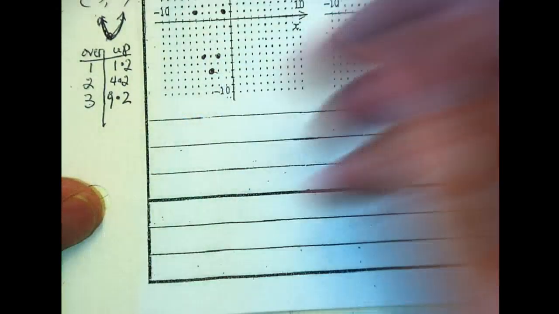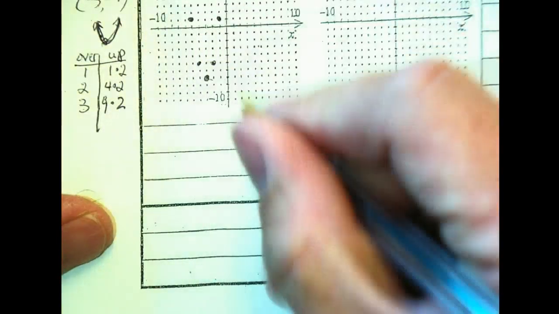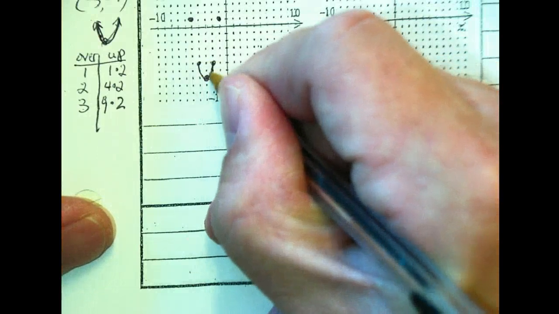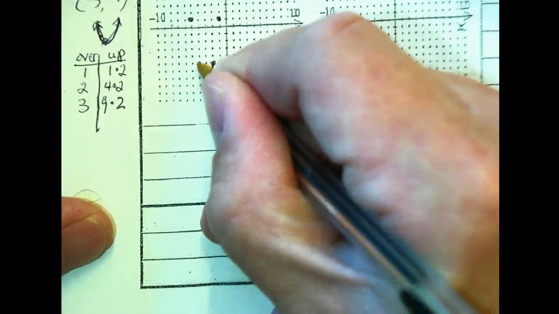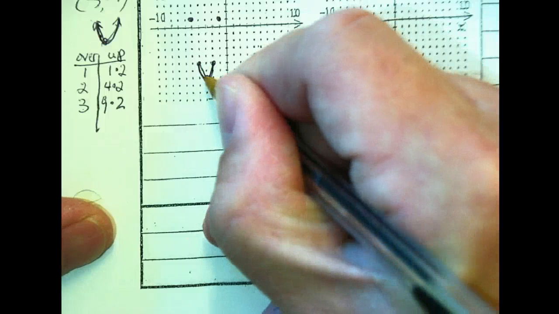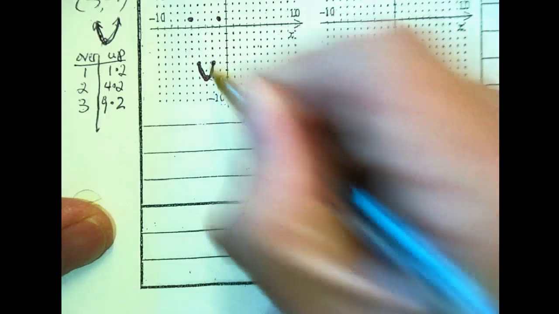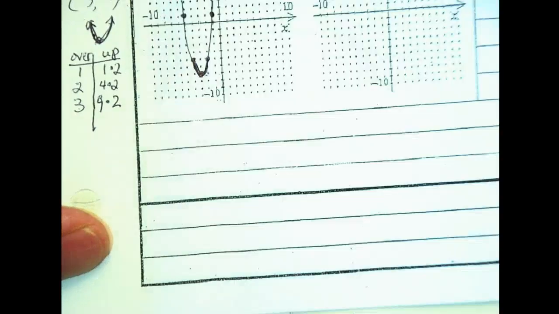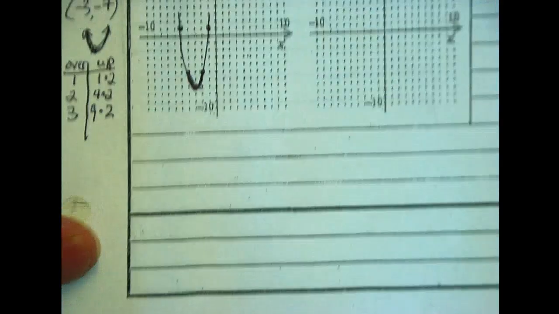I got 5 points. I need to connect those points. Now, this one would be very easy to make it look like a V. So if I were you, you better get that U shape down on the bottom first. Make sure that that is not a V. Okay, and then from there, extend, and right there, as long as you put your arrows on, you're good. So if I put my arrows there, I'm golden.